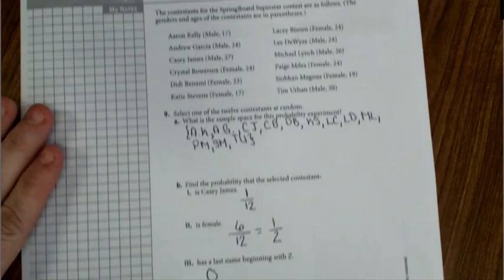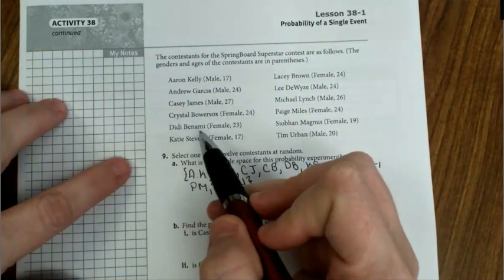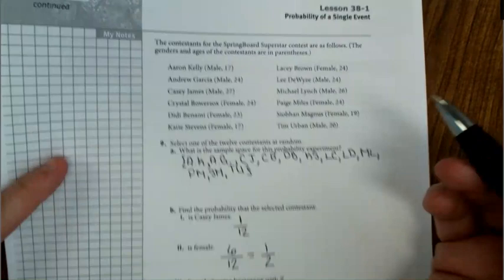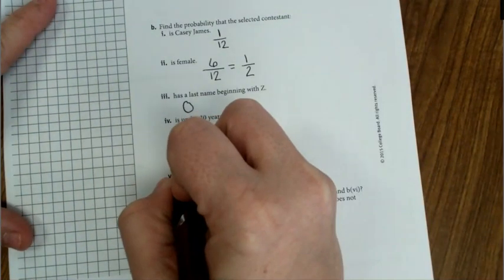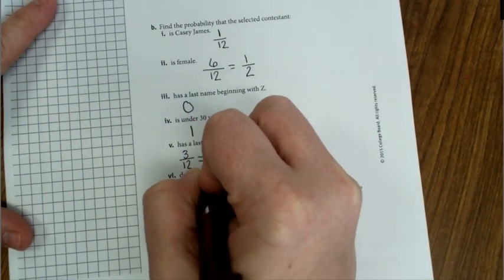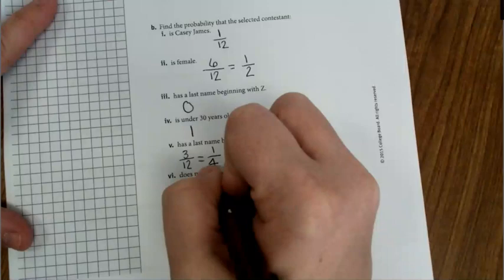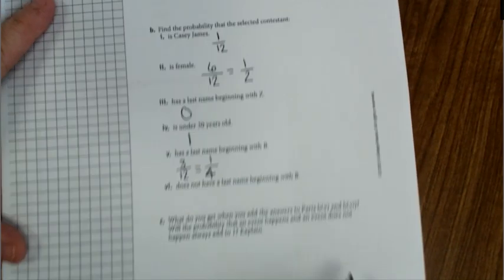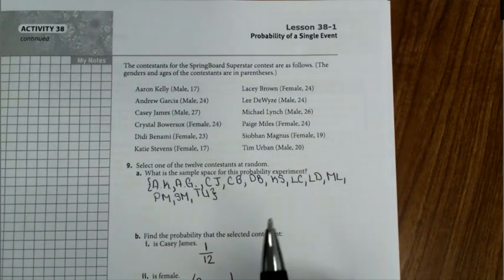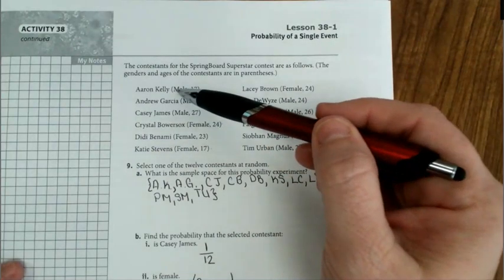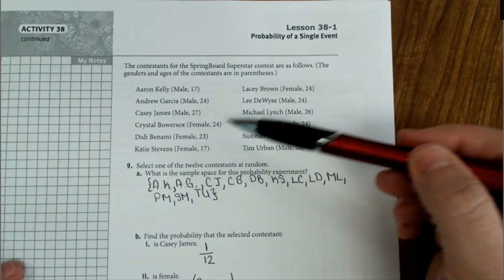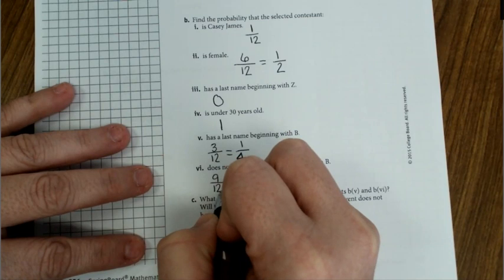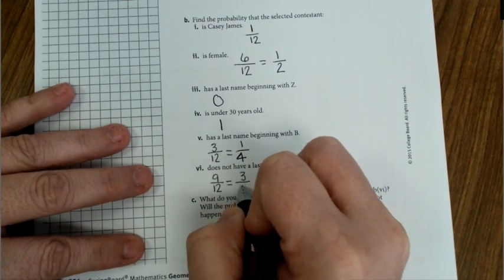Has a last name beginning with B. So I'm looking at their last name. I have 1, 2. I got 3. 3 out of how many? 12. So that makes that 3 out of 12, which is 1/4. Does not have a last name beginning with B. So how many people don't start with B on their last name? Well, we have 1, 2, 3, 4, 5, 6, 7, 8, 9. 9 out of 12, which is 3/4.